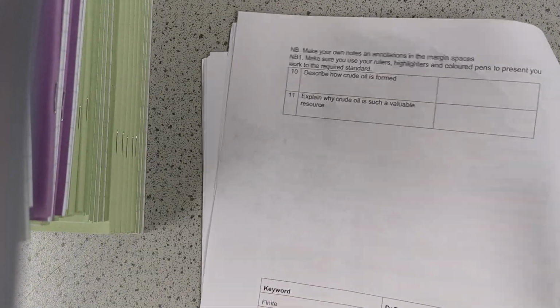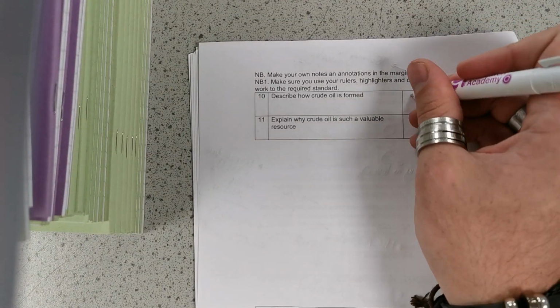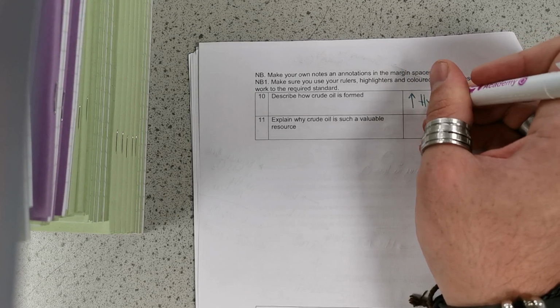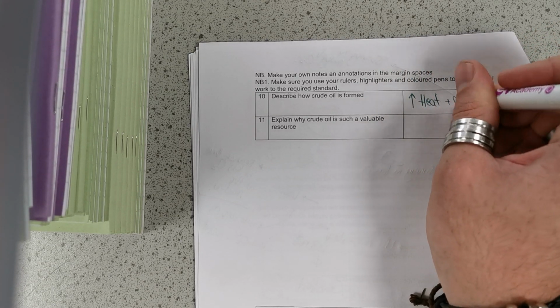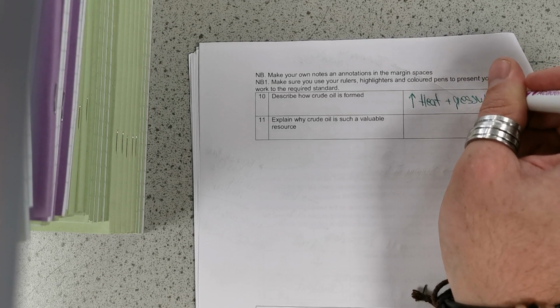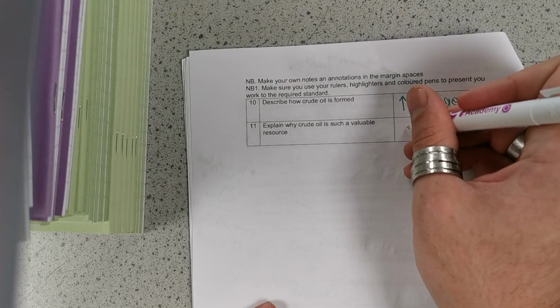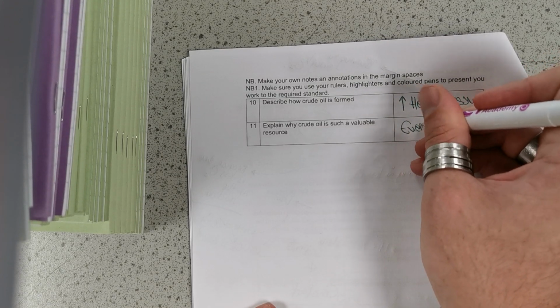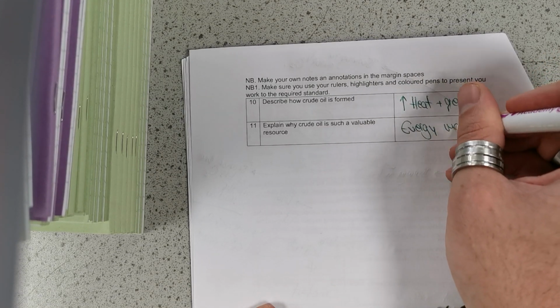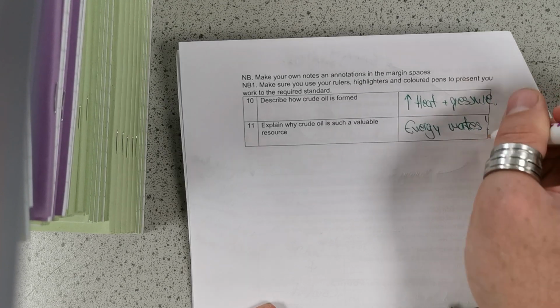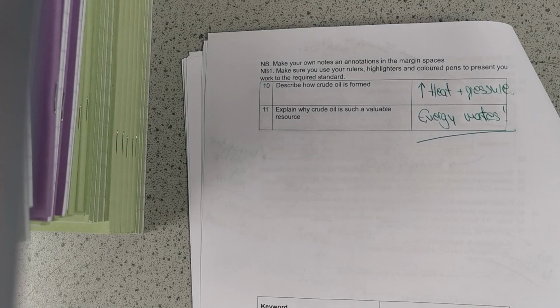I think there might be a couple of questions on the other side. How is crude oil formed? By increases in heat and pressure being applied to dead remains. And why is crude oil such a valuable resource? Because of the energy it makes. Good. That's the end of lesson 1 of organic chemistry.